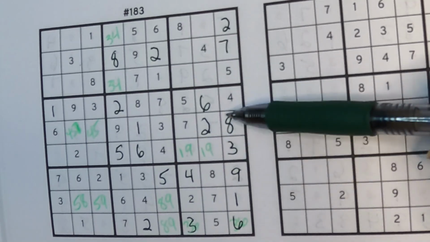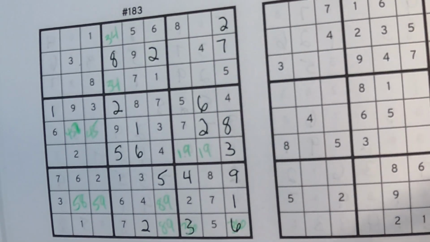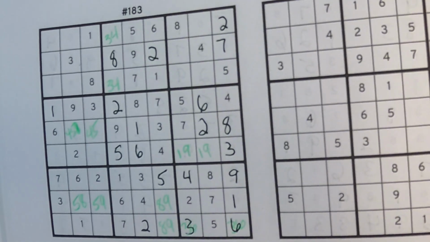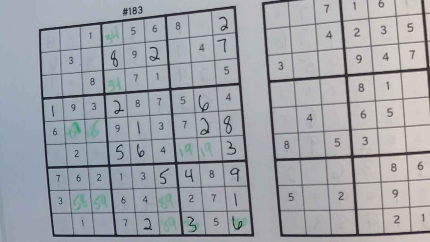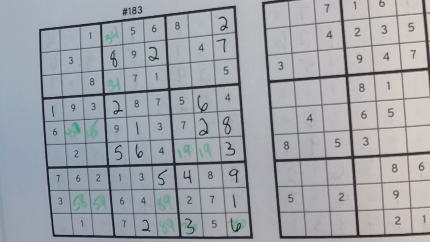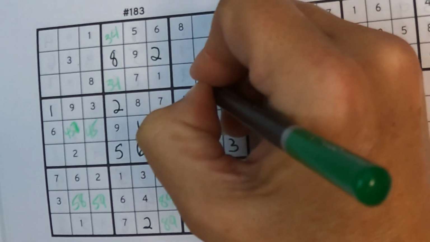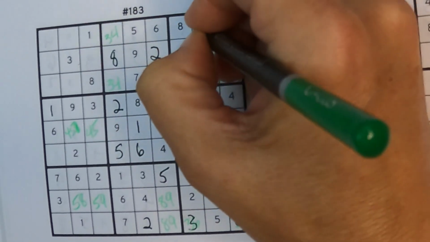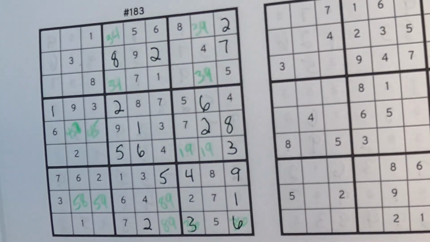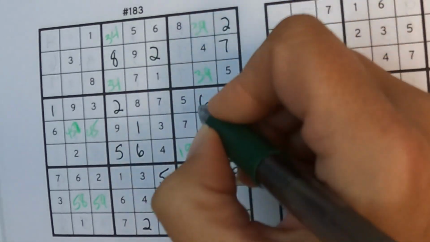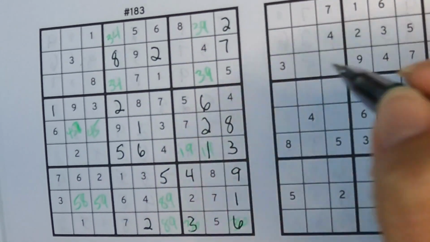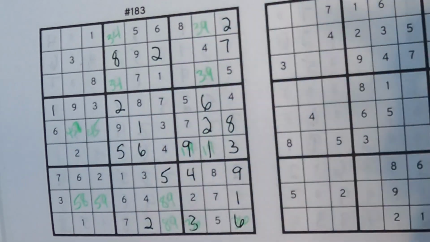For this column, we're missing 1, 3, and 9. We've got the 1 here, so 3, 9. 1 here, so 3, 9. That means the only place in this column the 1 can be is here, and that 1 makes this our 9.